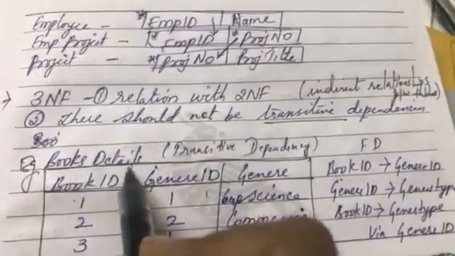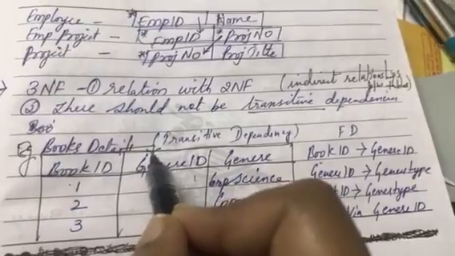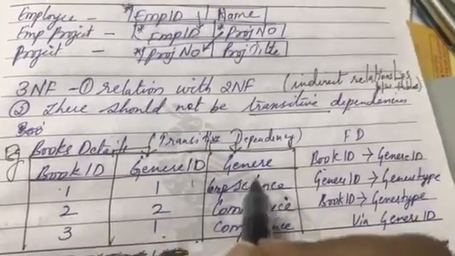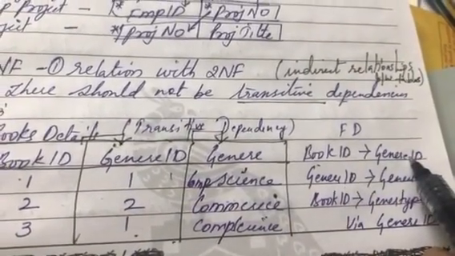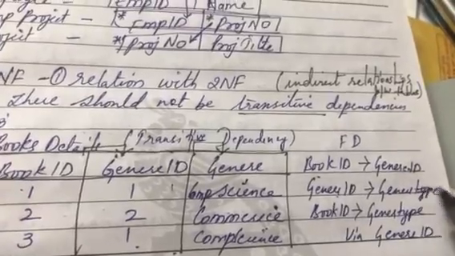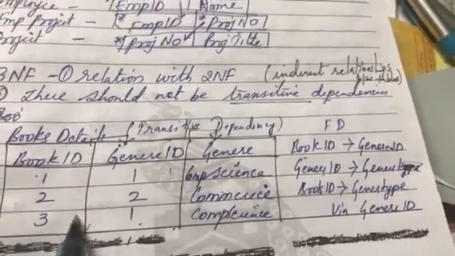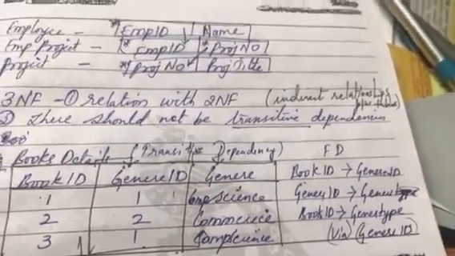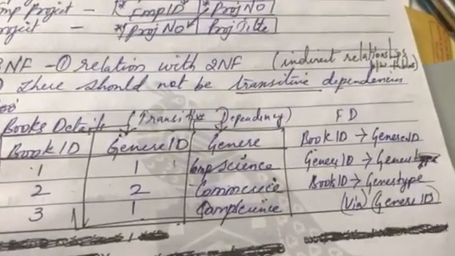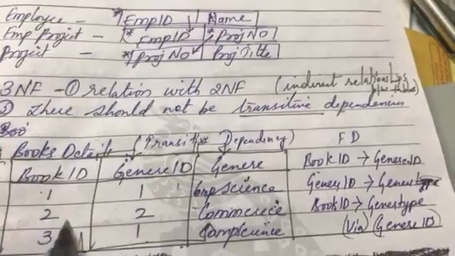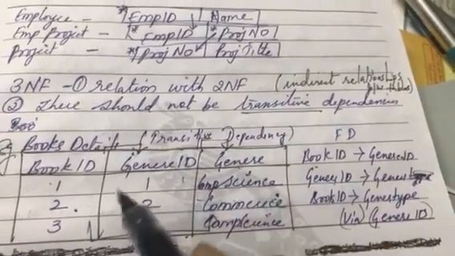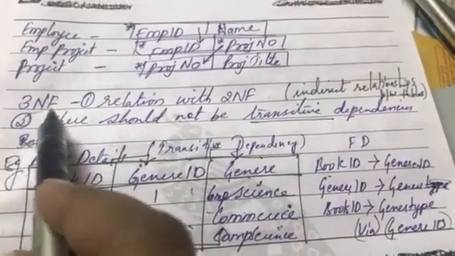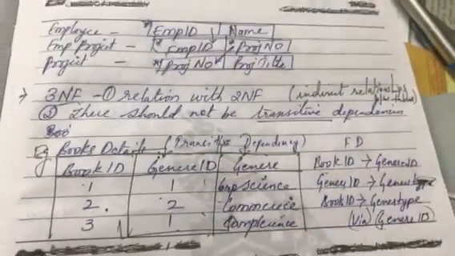See, book ID is dependent on genre ID, and this genre ID is dependent on genre. That means it is a transitive dependency. Book ID is dependent on genre via genre ID. So this is nothing but transitive dependency. Book ID is transitively dependent on genre with the help of genre ID. The main aim for 3NF is to remove the transitive dependency.